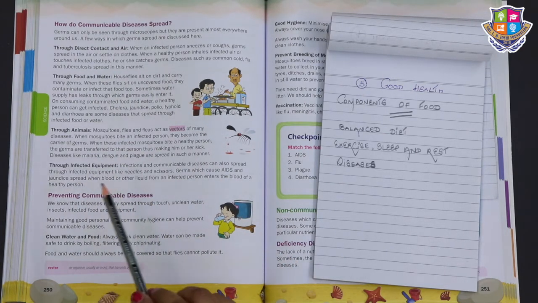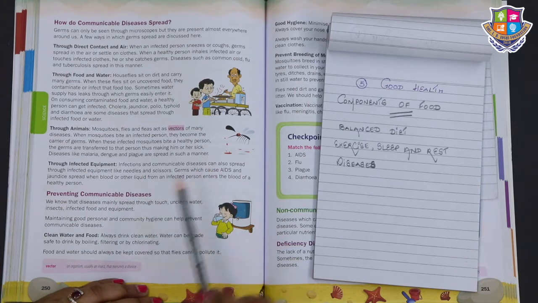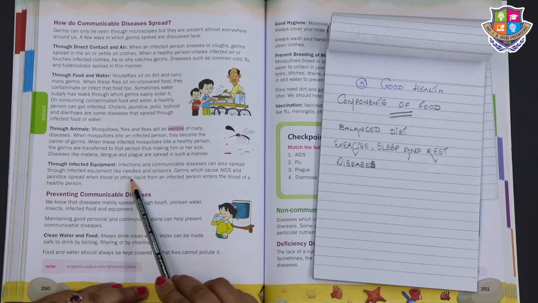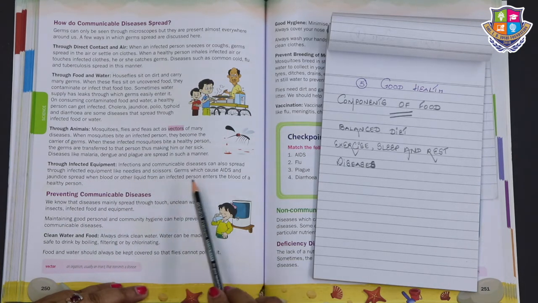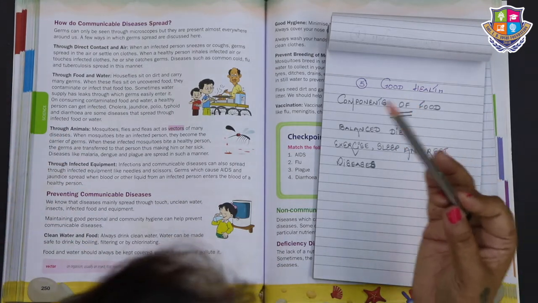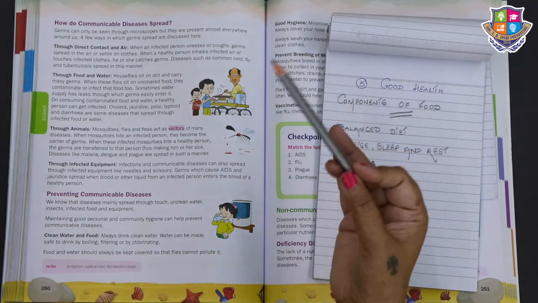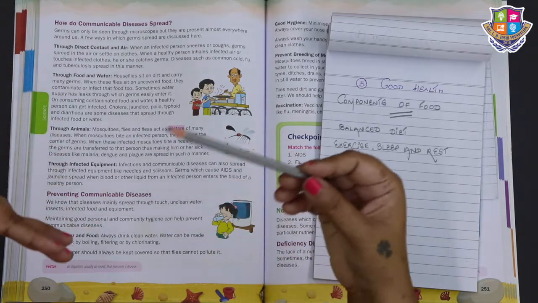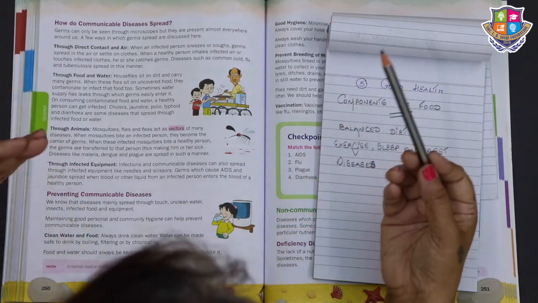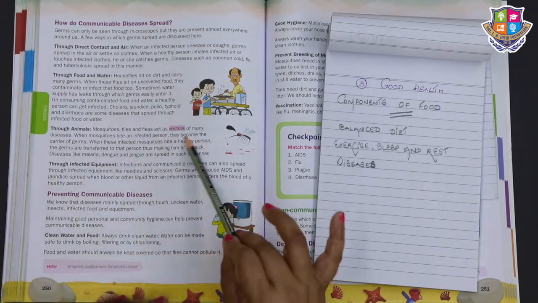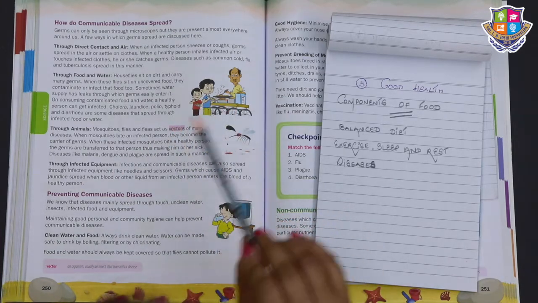Then through infected equipment. Infections and communicable diseases can also spread through infected equipment like needles and scissors. Germs which cause AIDS and jaundice spread when blood or other liquid from an infected person enters the blood of a healthy person. I'm sure that you understood as to how communicable diseases spread. Once again, through direct contact and air, through food and water, through animals, and through infected equipment. So please be careful and wary of whatever you do.